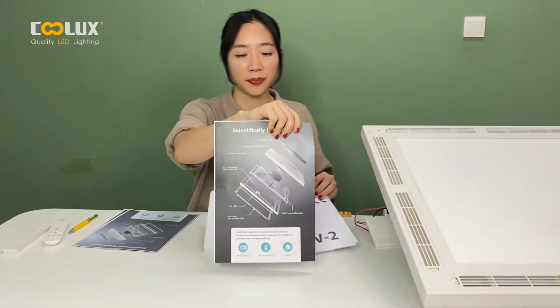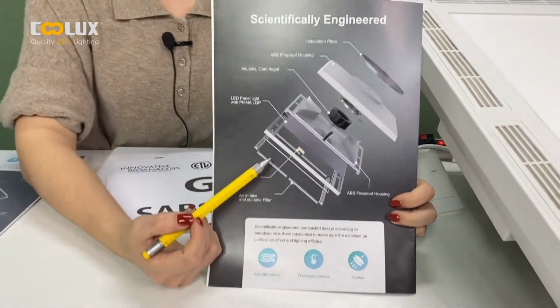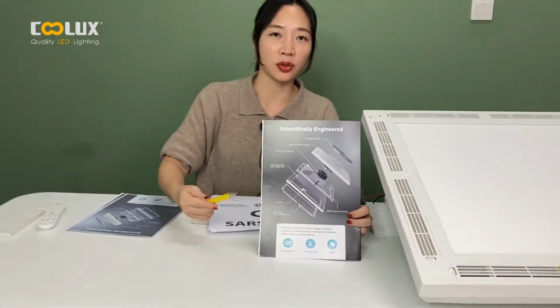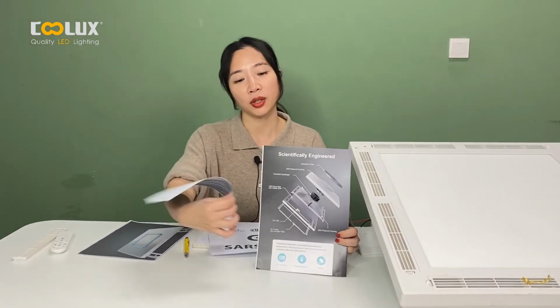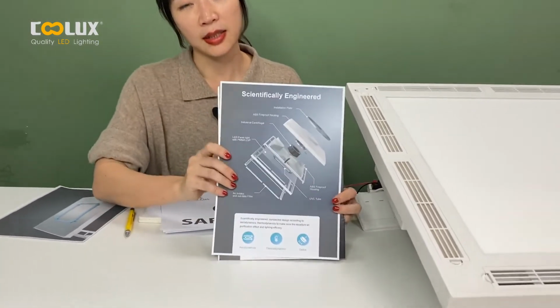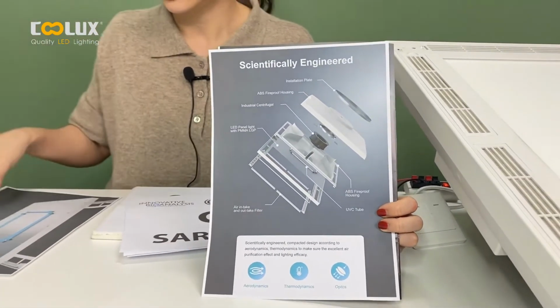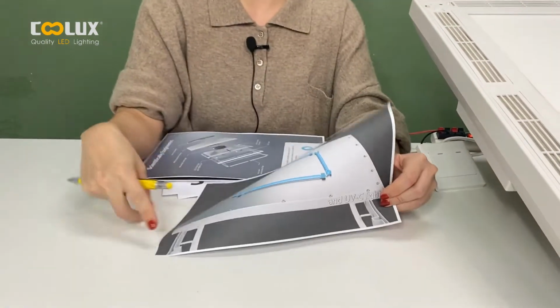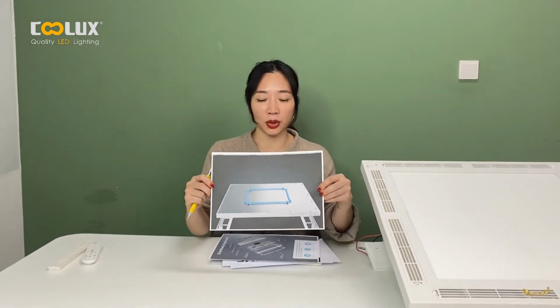So if we look at inside here, this is G1. G1 inside is a UVA LED. This acts like a generator to activate the UV catalyst. However, for G2 inside, we are putting a UVC tube inside to make it more powerful to disinfect the air in the chamber. So this is the major difference between the two models.